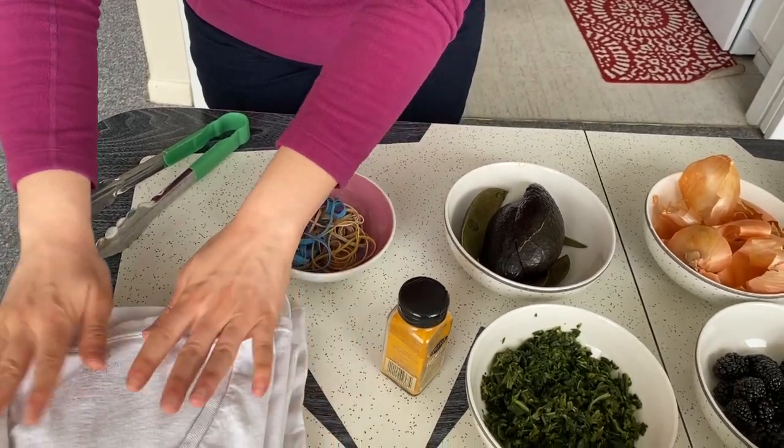It's always good to use a natural material like cotton for dye. Okay, now that we have our materials, we're ready to get started. Follow me. All right, go ahead and grab your measuring cup. We're gonna fill this up to 2 cups of water and we're gonna set it to boil.